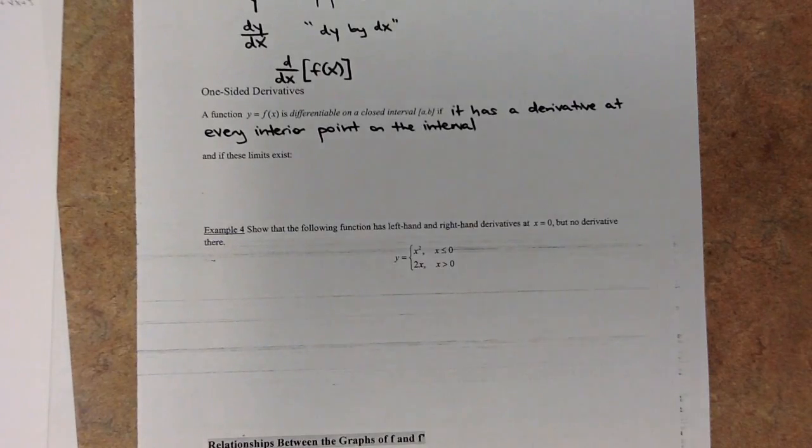Okay, so again, it's differentiable if it has a derivative at every interior point on the interval.